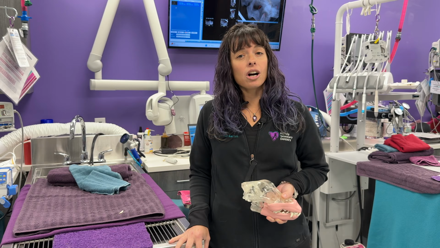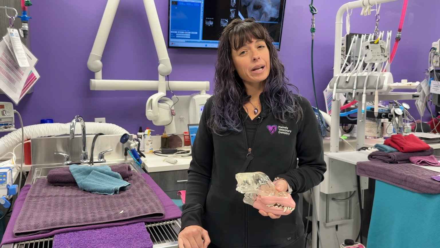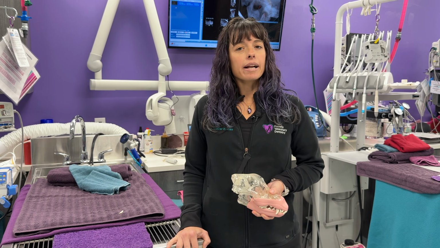So one very common problem that we treat here that a lot of people aren't aware of is periodontal disease. Periodontal disease is infection and disease and inflammation around the tooth. A lot of people think when they bring their pet in that their pet is experiencing cavities, which we'll talk about in a minute. But the most common thing is periodontal disease, which again, is infection around the tooth.